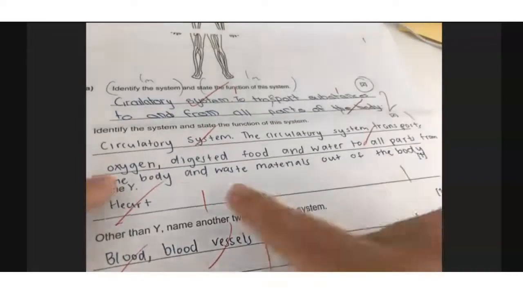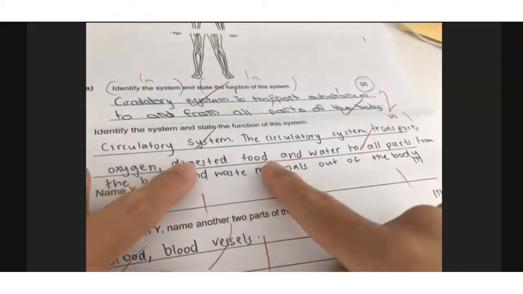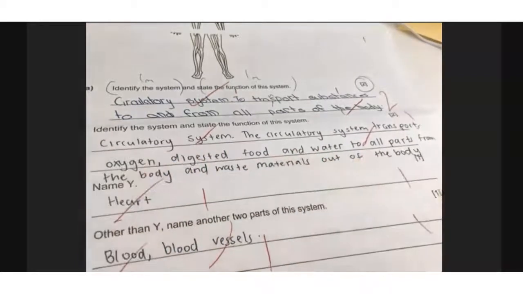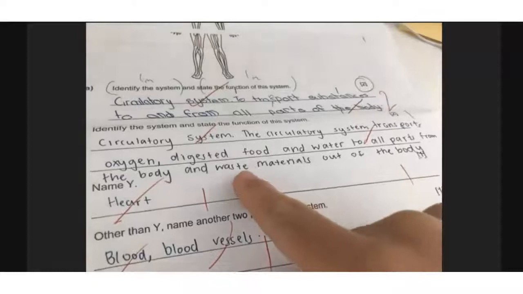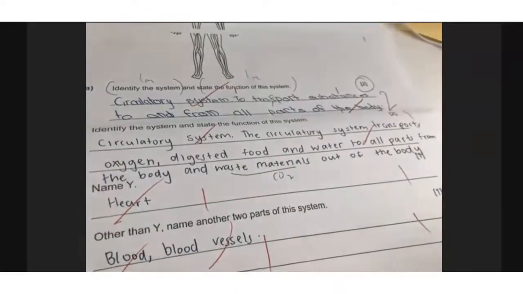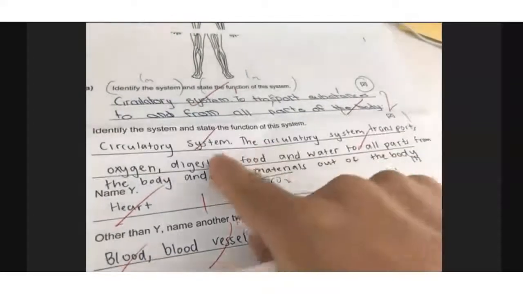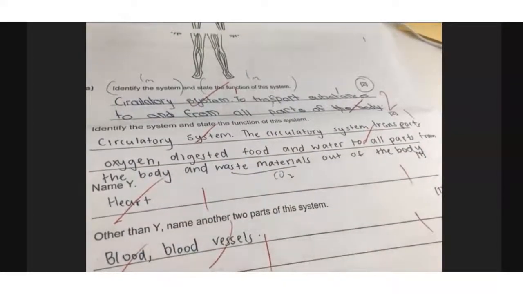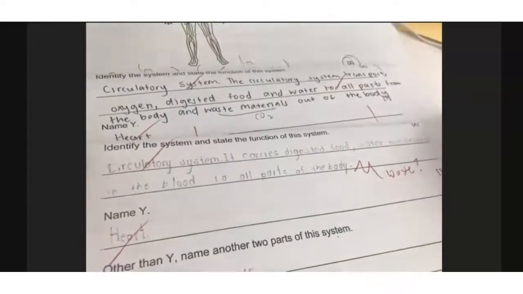This is part of your respiratory system. This is part of your digestive system. Things that are being transported. And waste material is also part of your respiratory system. One of the things will be your carbon dioxide. So, if you're going to give in detail and you miss out some of these things that are transported, you will not get the mark for this question. Right? This is what I mean.